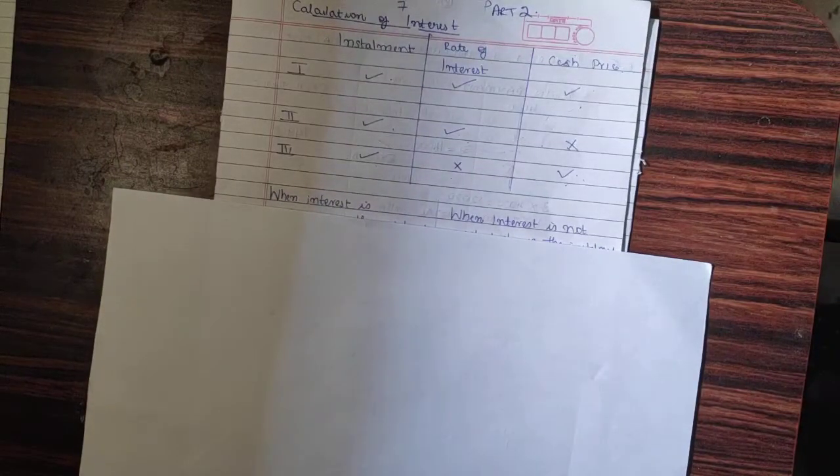Hi everyone. In the last class, we had discussed the hire purchase system, its features, and the difference between the hire purchase system and the installment system. We mentioned that in a hire purchase system, the payments are made in installments, and that too in a staggered way, and that when a hire purchaser signs the agreement, he attains possession of the goods.